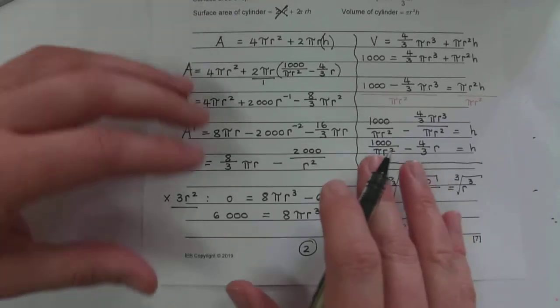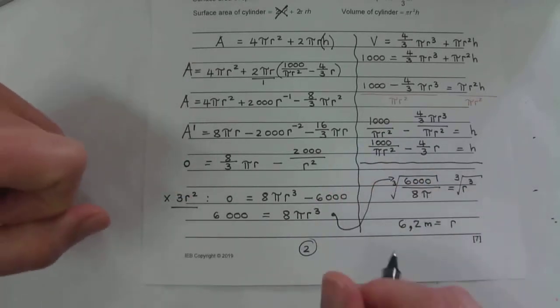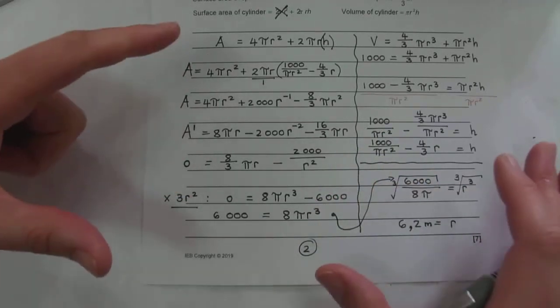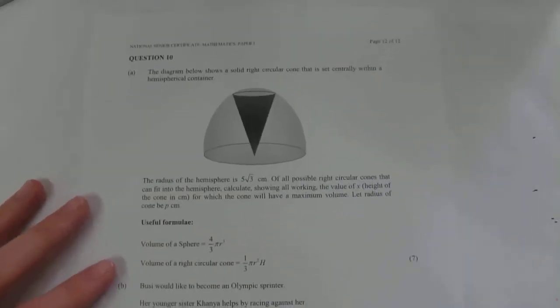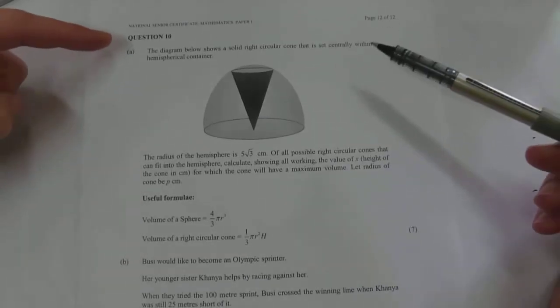So yes, this is super messy, but hopefully if you follow along in the video and you write it out, not in this enclosed space, it will make a lot more sense. Okay, now we're going to do another example. The next example over here comes from the 2015 paper 1. So this is the 2015 IB paper 1, and it's question 10.